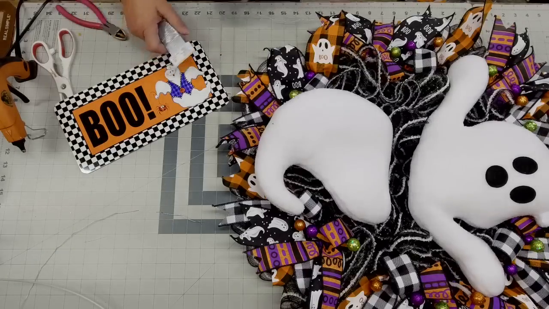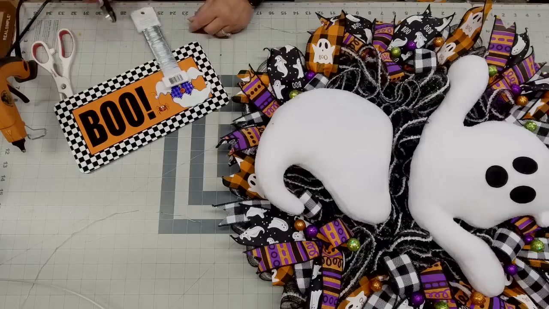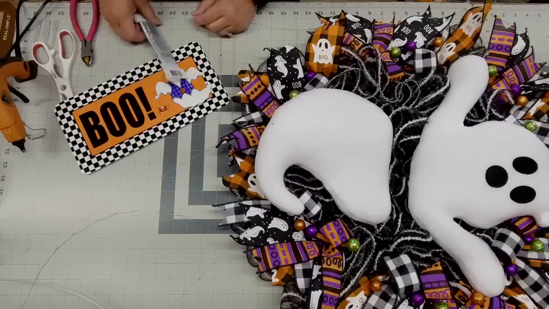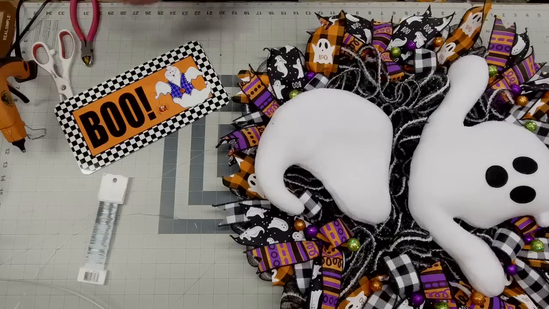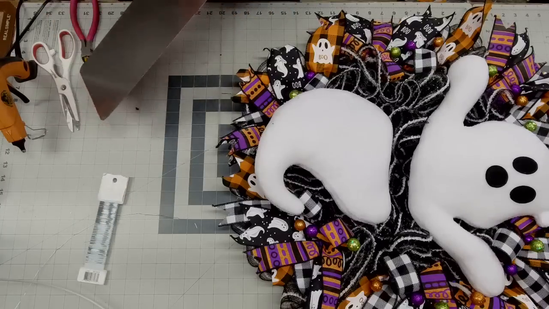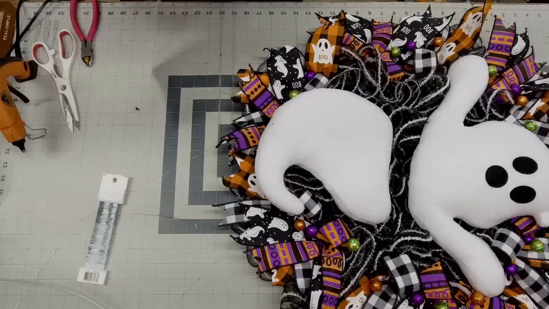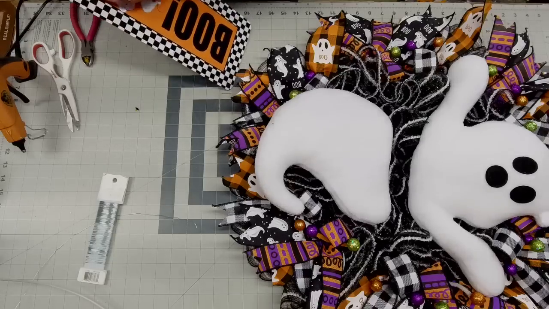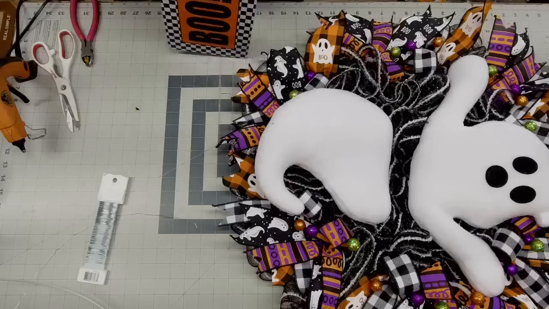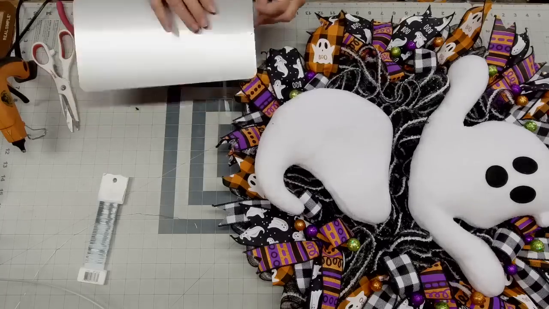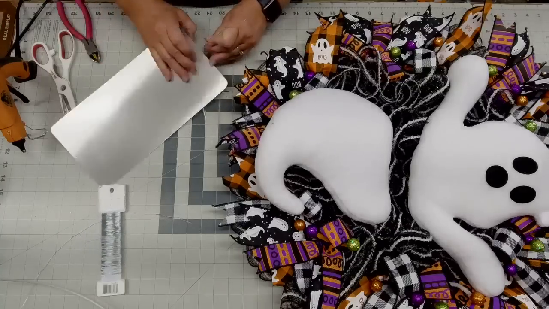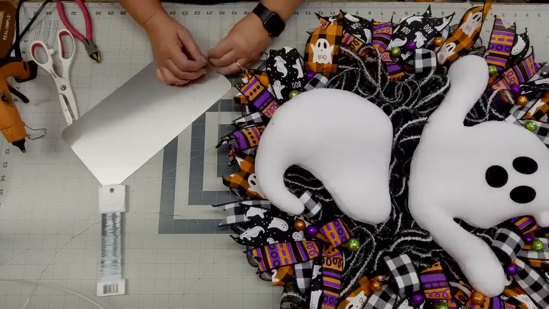Just like so. And you can make it a little female ghost. You can put a bow in her hair if you want. You can make a small little hand-tied bow and put it in her little curl at the top. So once I feed this through, I want to even that up.